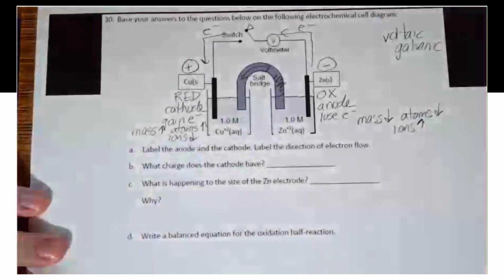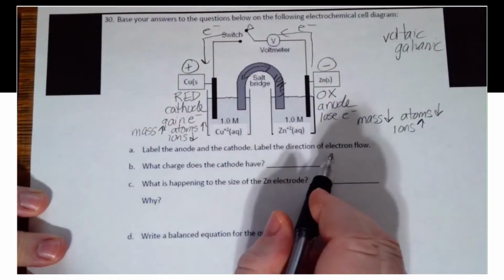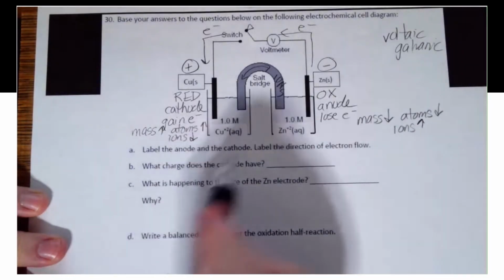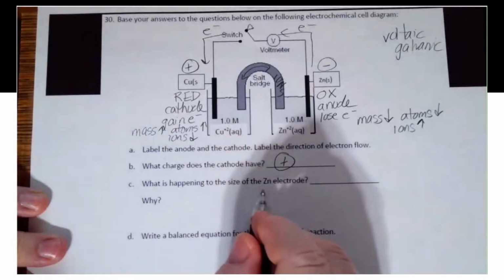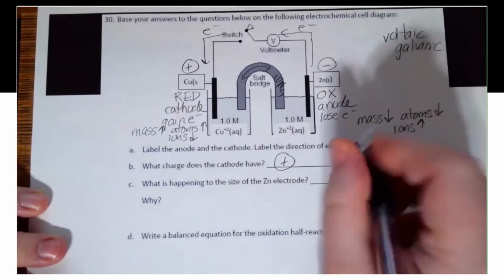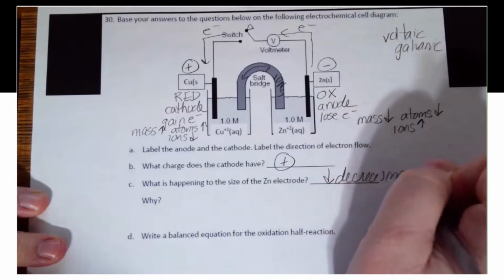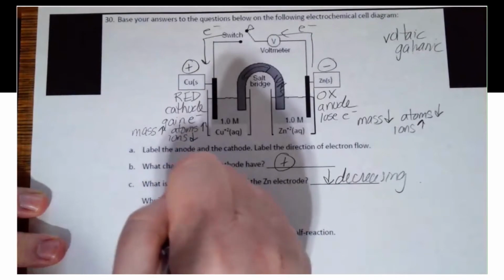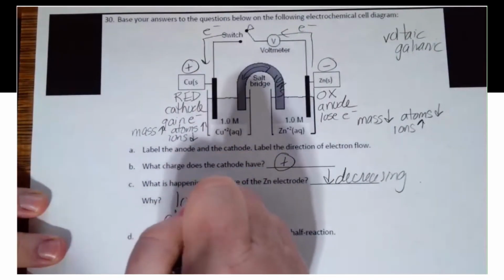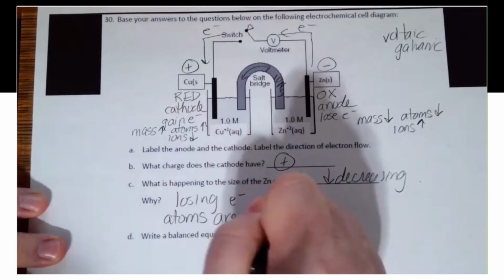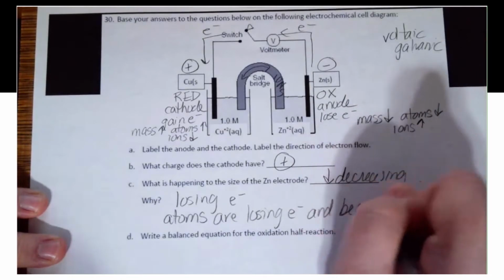All right, let's look at the questions now. They should be easy peasy. Label the anode and the cathode. Label the direction of electron flow. Psst, already did. What charge does the cathode have? Positive. What is happening to the size of the zinc electrode? Oh, well, the mass is going down, it's decreasing. And why? Because it is losing electrons. So atoms are losing electrons and becoming ions.